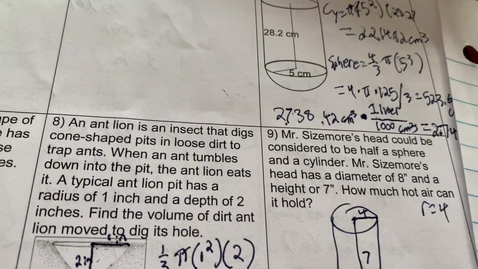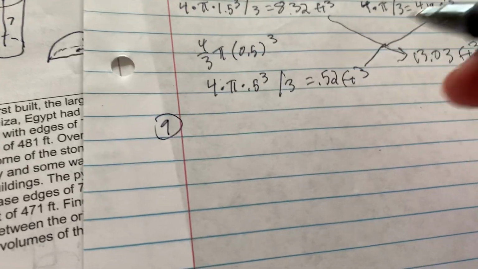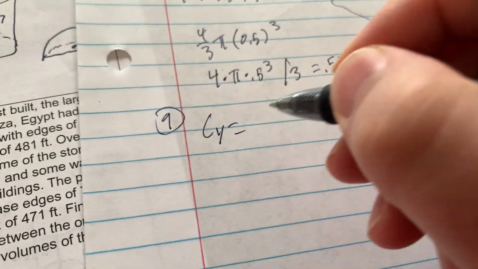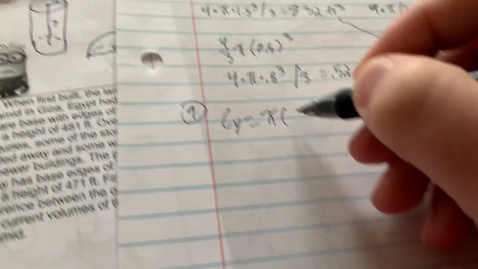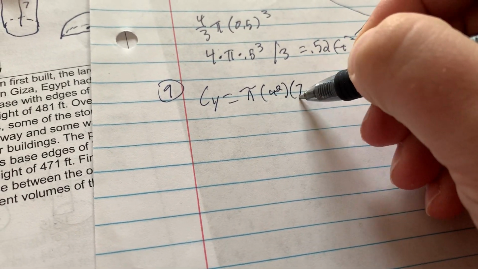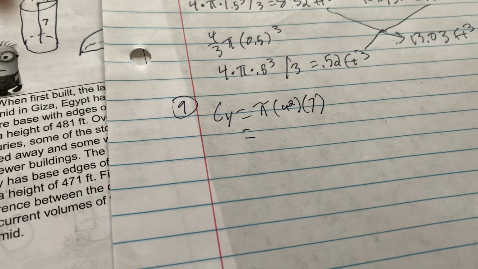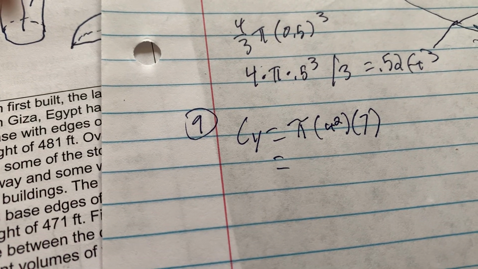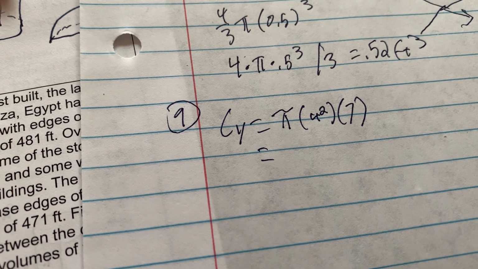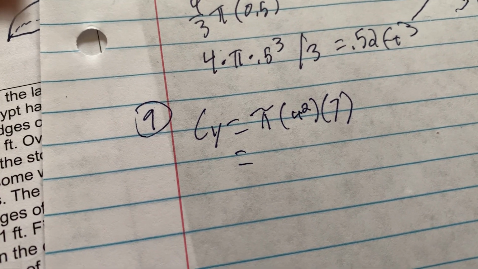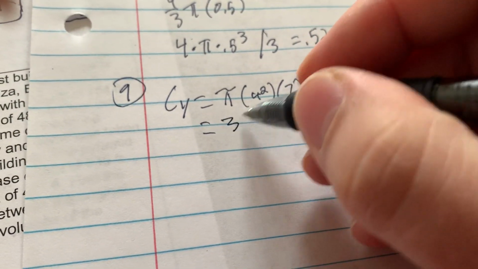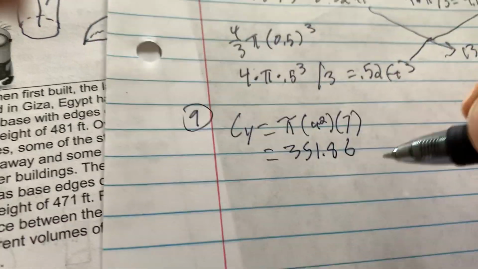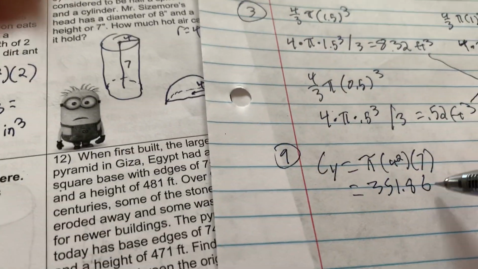So number 9. All right, so the cylinder is, again, pi r squared h. So pi, radius is 4, squared, times the height, which is 7. Again, you can punch that in your calculator as is. It's going to actually be 4 squared is 16 times 7 is 112. So 112 pi, which is 351.86. And again, it's got the double apostrophe, so we know it's inches.